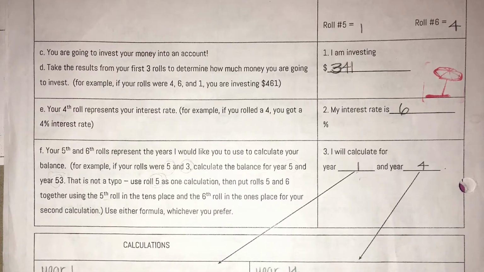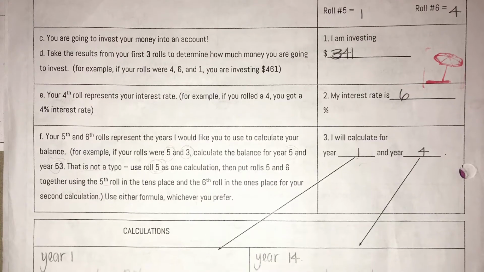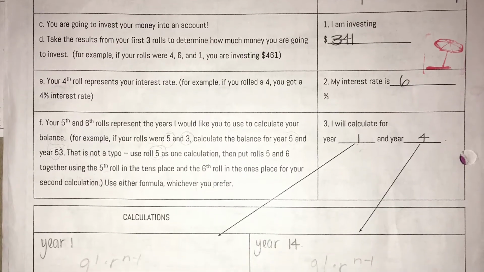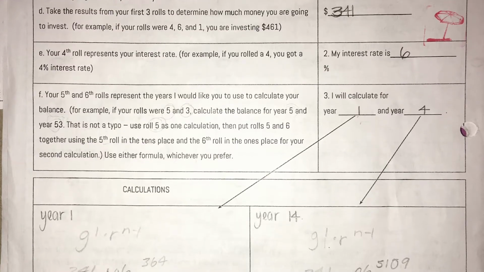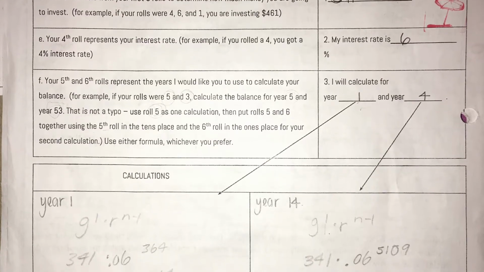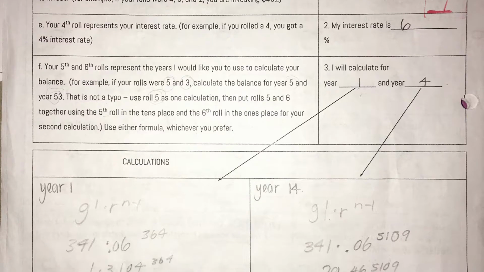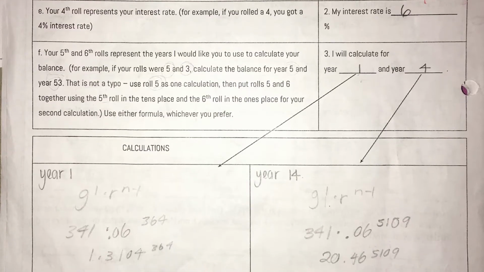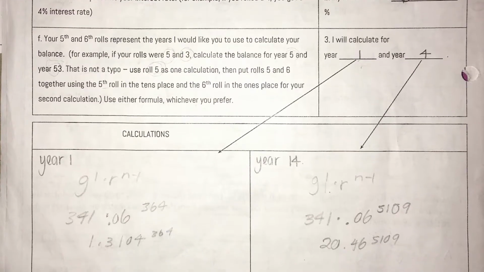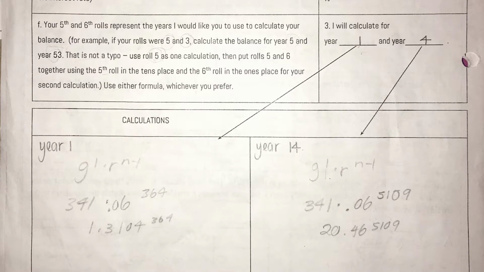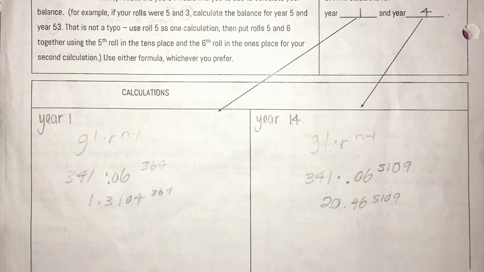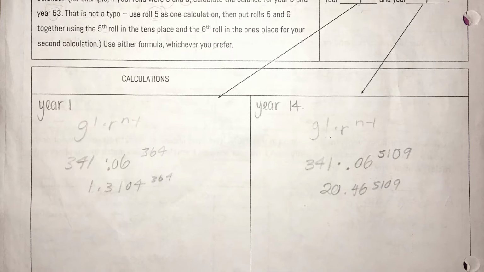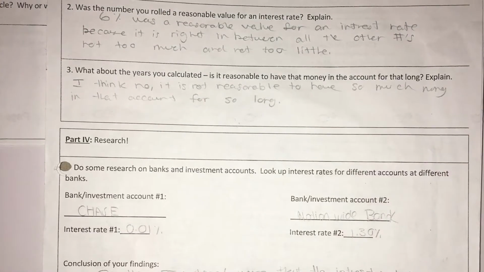For year 1, our equation is G1 times R^(N minus 1). And then 341 times 0.06^(1 minus 1)... After that, it's 1.3104. And then for year 4 it is G1 times R^(N minus 1). And once we substitute, it's 341 times 0.06^(4 minus 1). After that, it's 20.46.